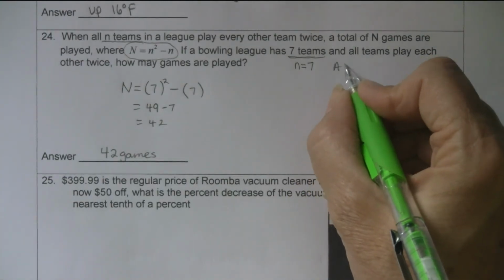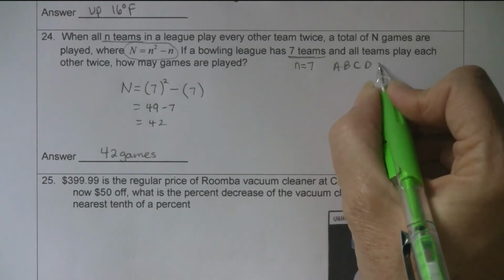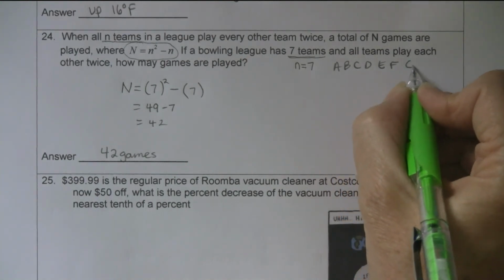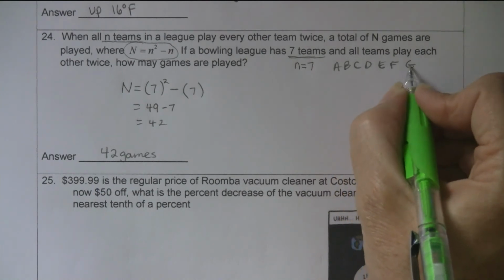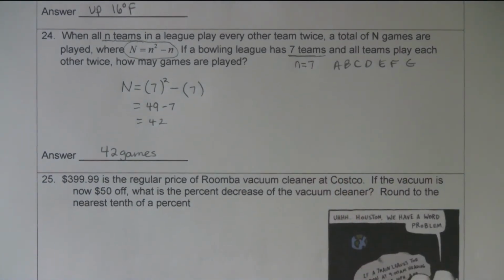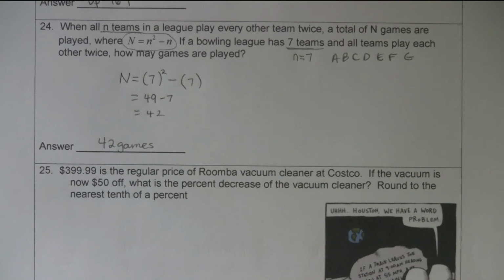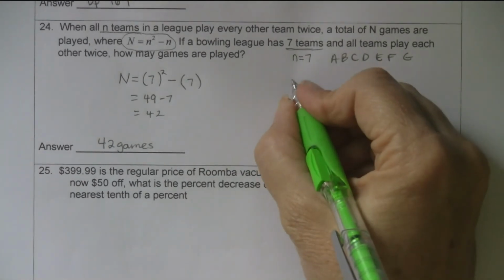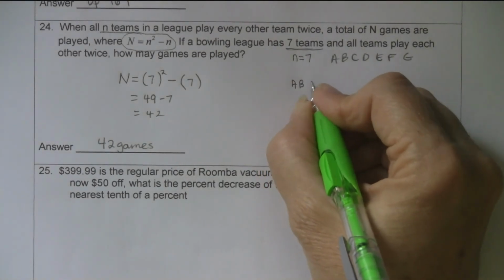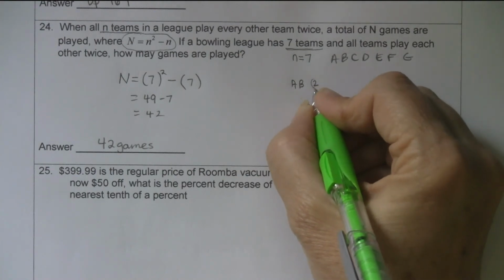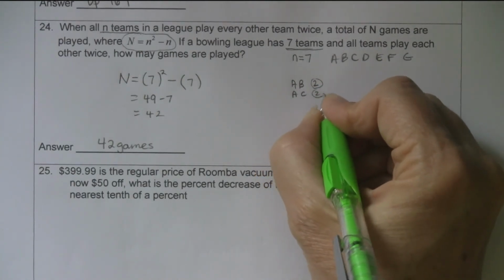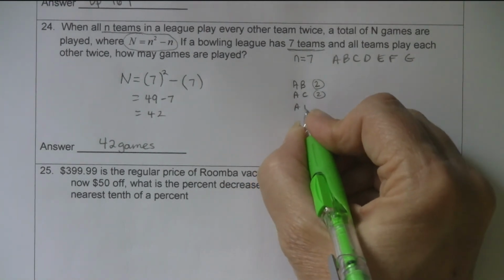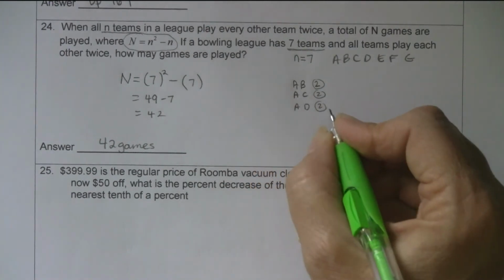So let's see, A, B, C, D, E, F, G, 1, 2, 3, 4, 5, 6, 7. So there's my 7 teams, right? And I named them A through G. And we know that A and B are going to play each other twice, so that'd be 2 games. And A and C are going to play each other 2 games. And A and D are going to play each other 2 games, right?